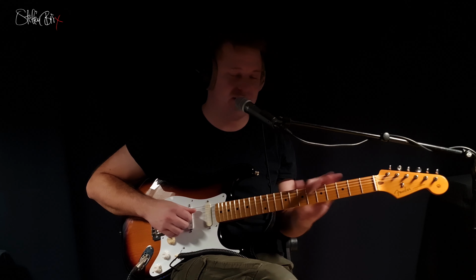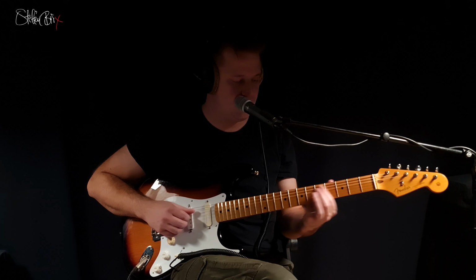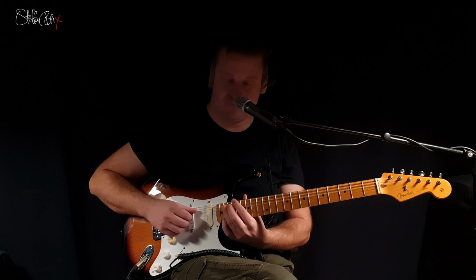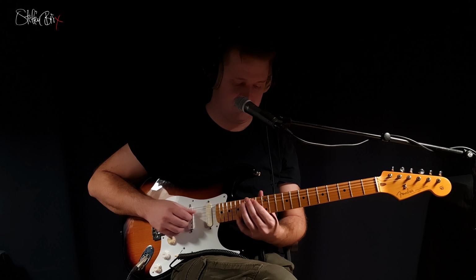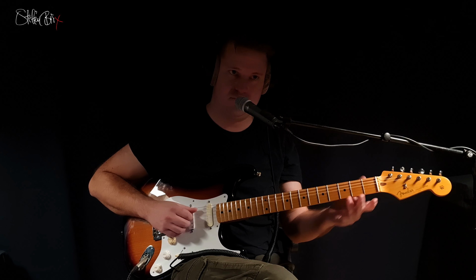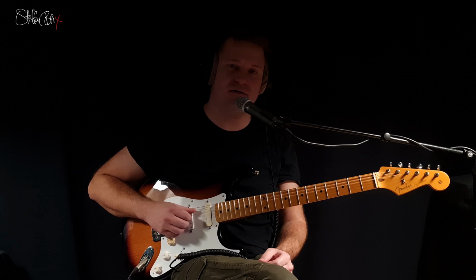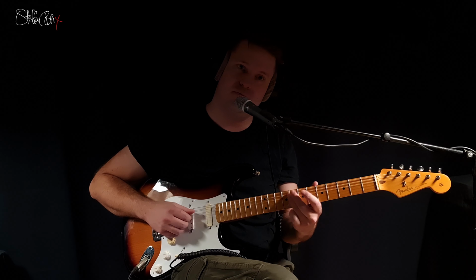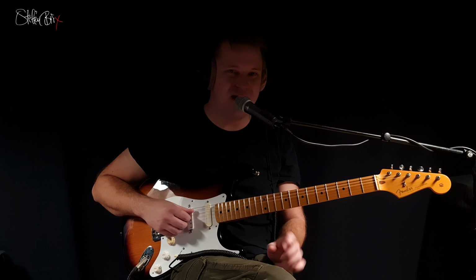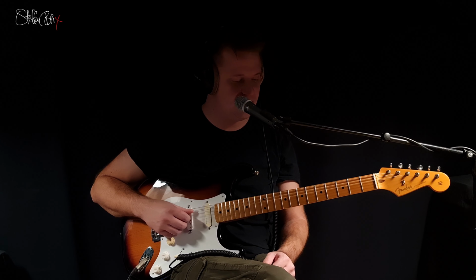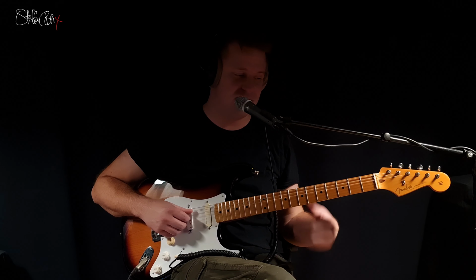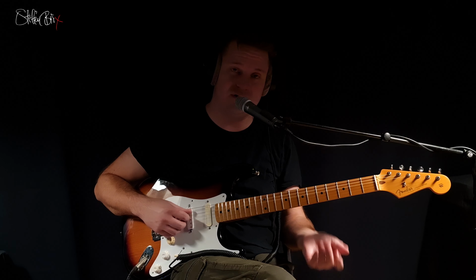Let's start on the A string. That's Aeolian with the minor sixth in there. This you should be able to do on all the strings. Let me show you on the other strings.